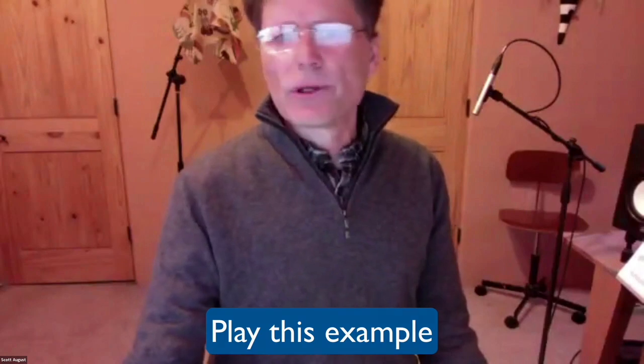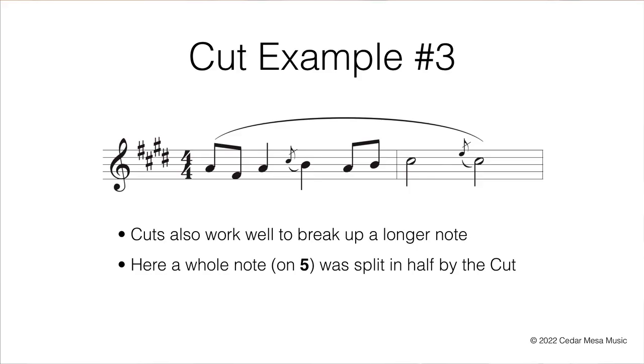All right, let's move on to another one. Just like taps, cuts also work to break up a longer note. I usually use it on whole notes, but you can do whatever you want. If the note is not too long, like a half note, it loses its effectiveness, I think, or it becomes something else. So let me play this without the embellishments. And I played it as a whole note. Now I'm going to put the embellishment in, and I'm going to use that cut to split that whole note in half into 2 half notes.